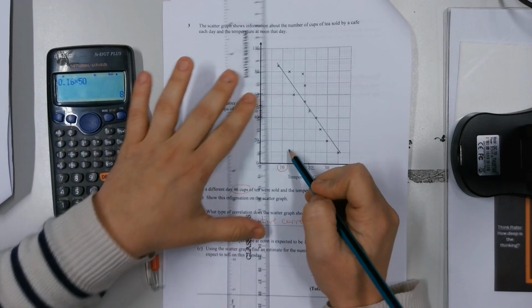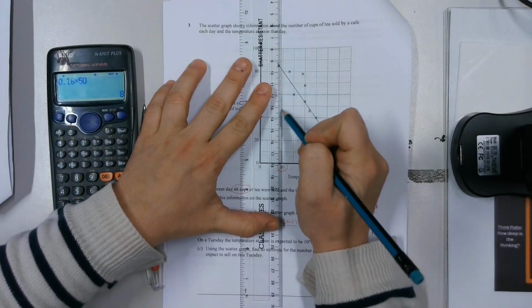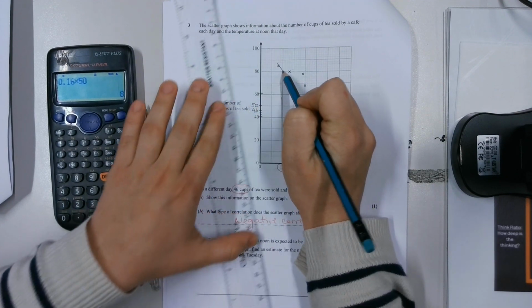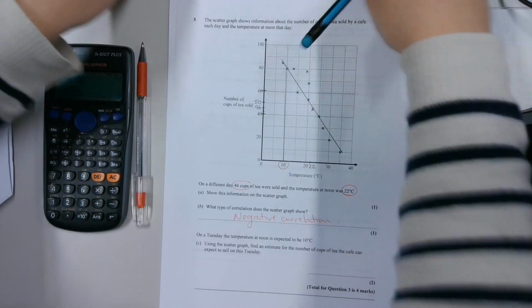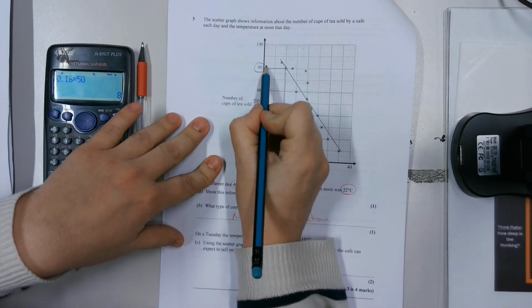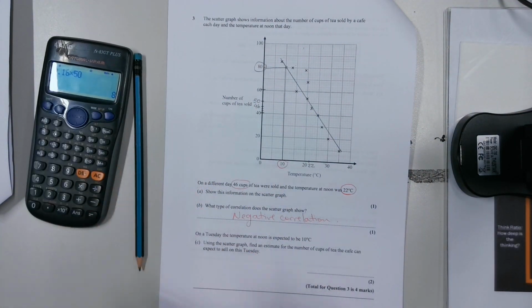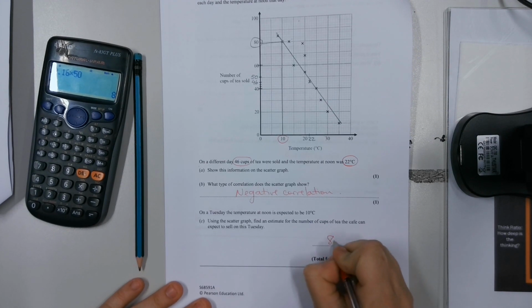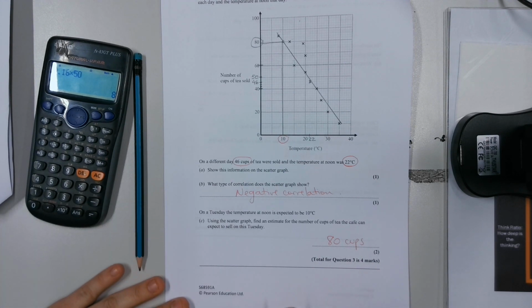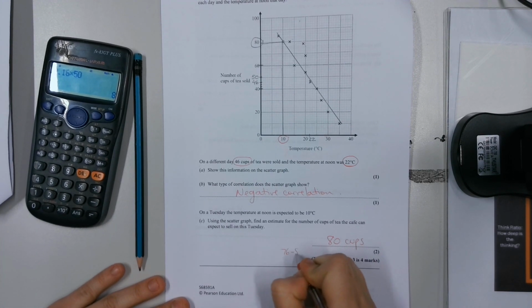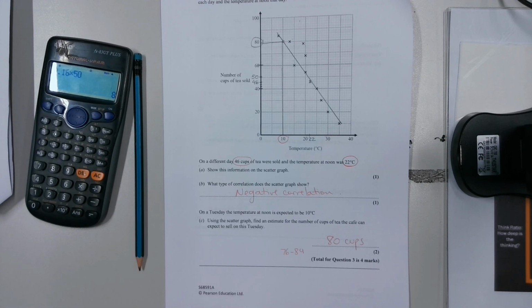So then going up from 10 with my ruler, I notice that my line of best fit will estimate the number of cups sold being 80. So that's what I'm going to write, 80 cups sold. Anything around 76 to 84 would give you a mark. It depends on your line of best fit, but always try to do the line of best fit like we mentioned earlier.